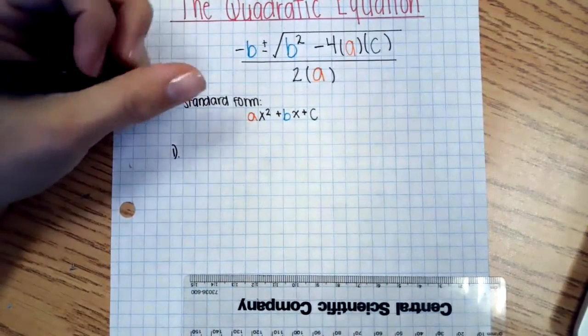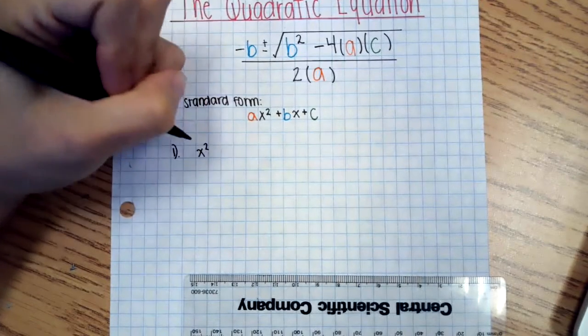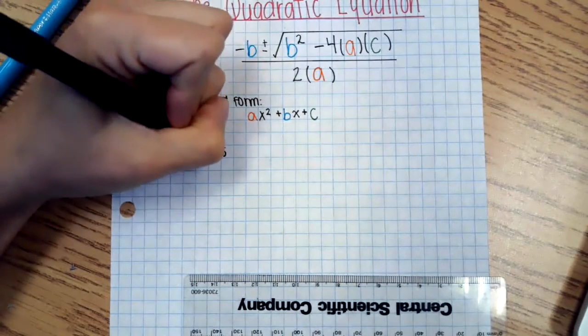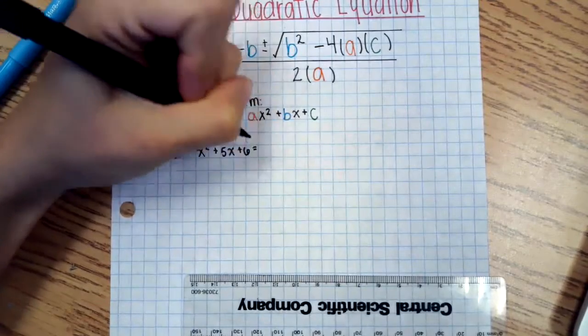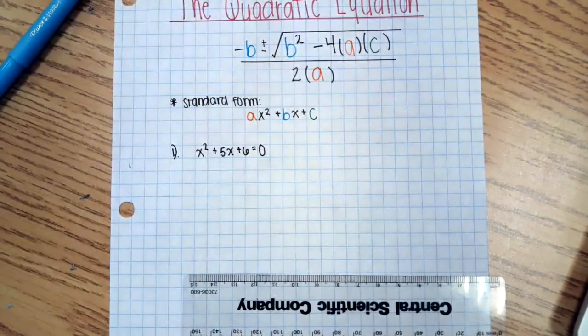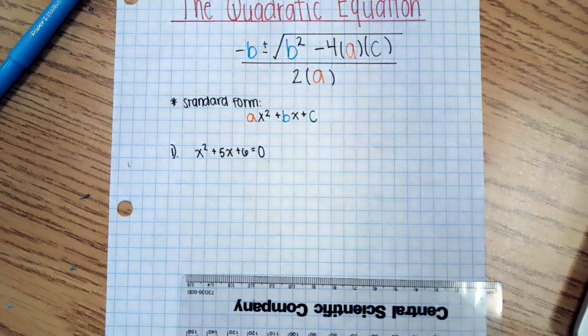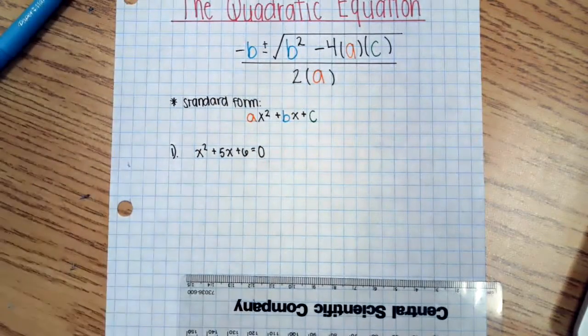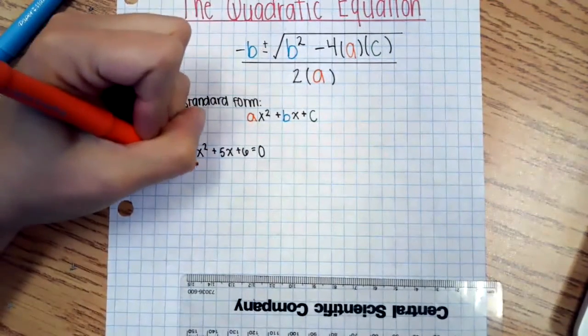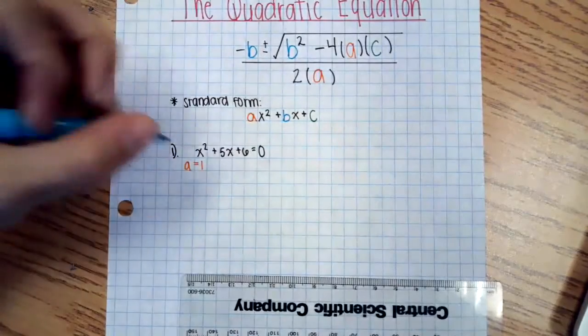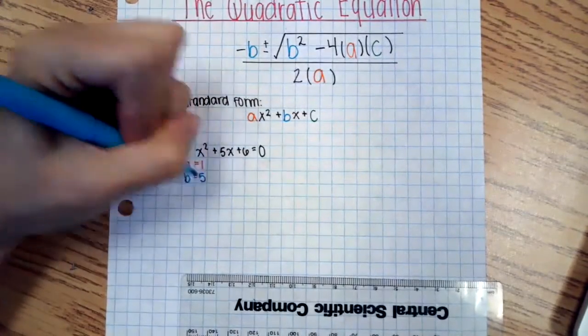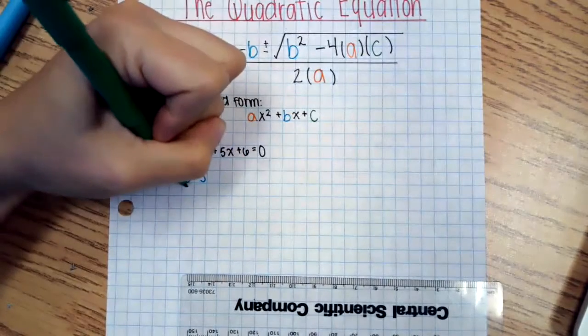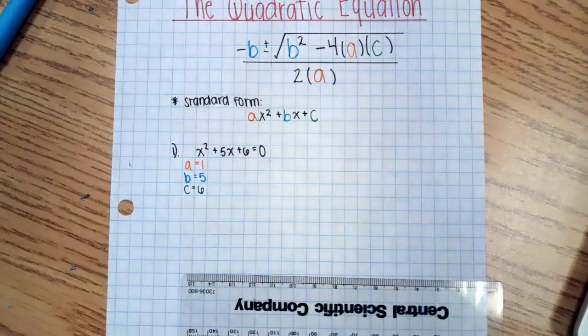So number 1, you're given the equation x squared plus 5x plus 6 equals 0. And yeah, you could solve this using your X method, but the reason I want to show you an easier problem using the quadratic equation is that you know what to do when it gets a little tougher. So a is 1, our first coefficient, b is 5, and c is 6. And I'm going to go ahead and plug all these into my equation.